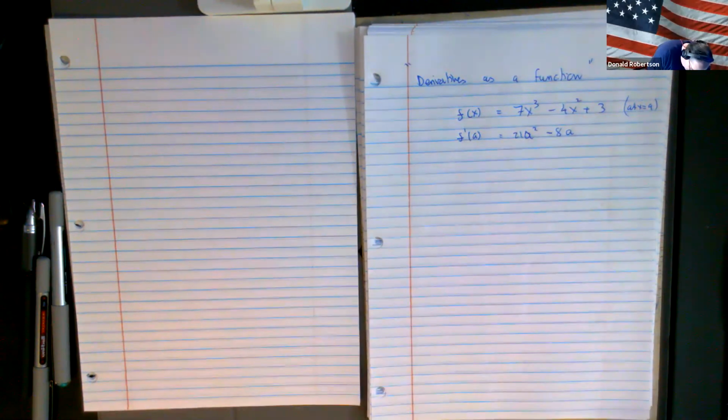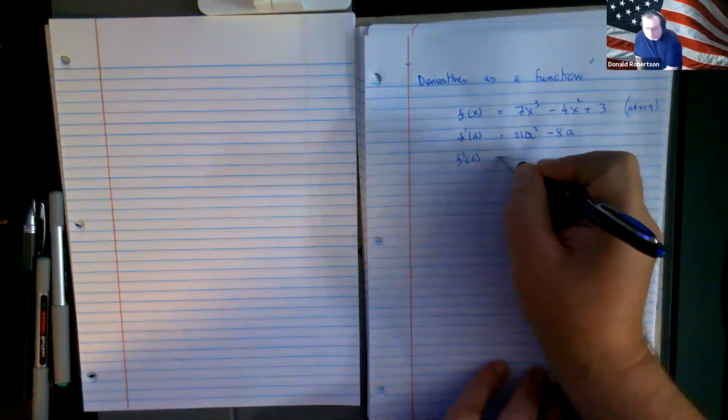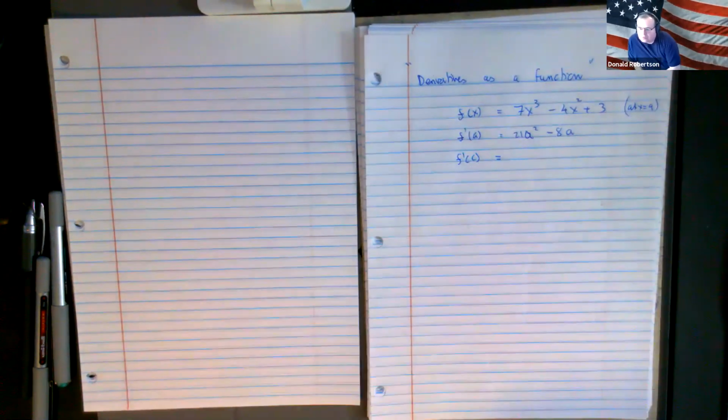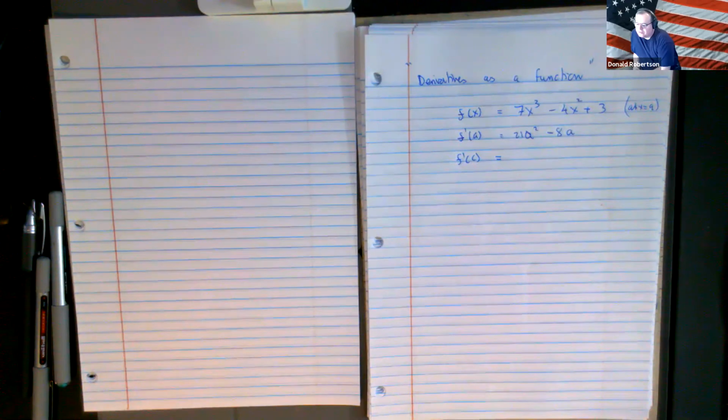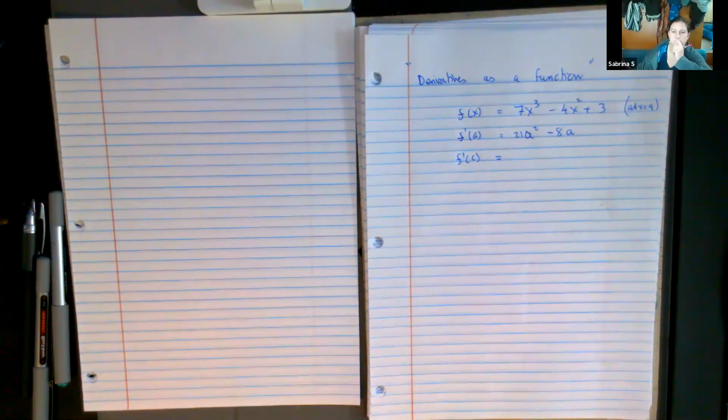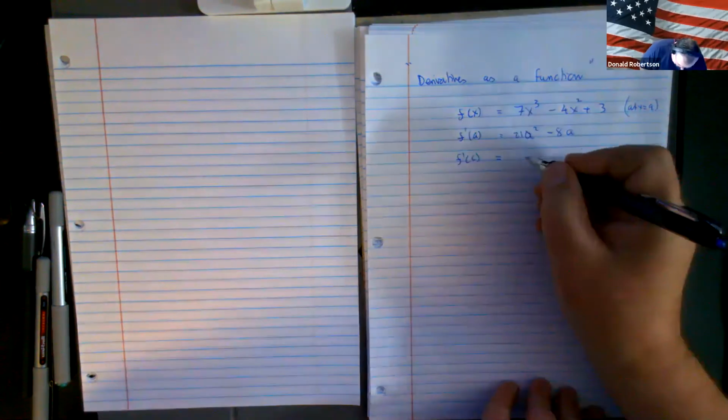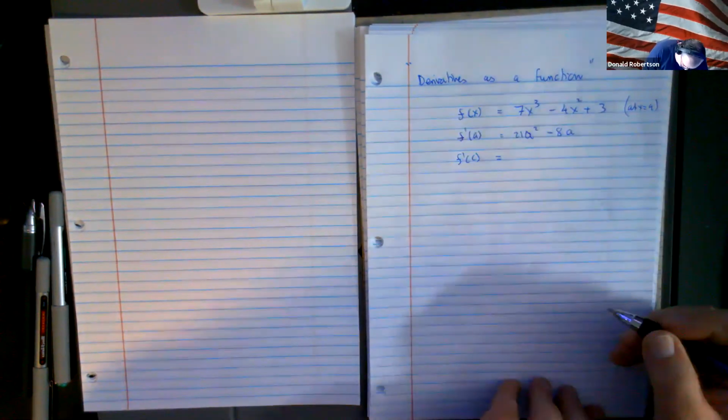Great. Now, what would f dash c be called? Don't overthink this. The derivative at c, or x at c. And what would its formula look like? The same as the a, but with c instead.